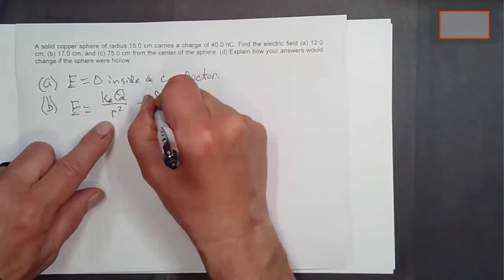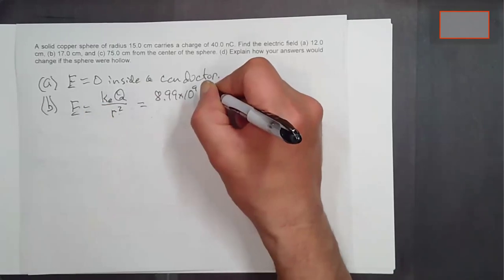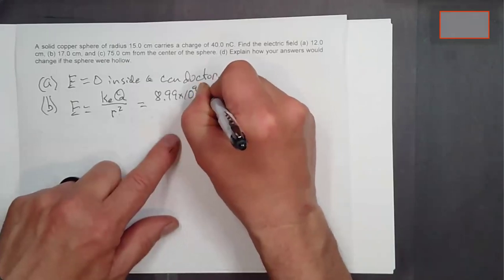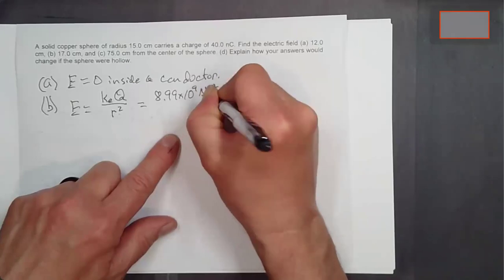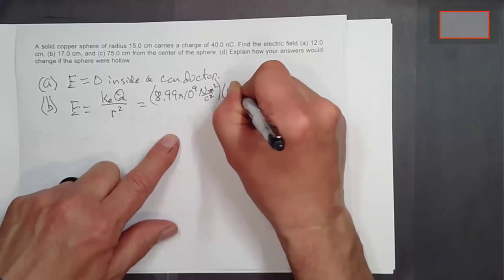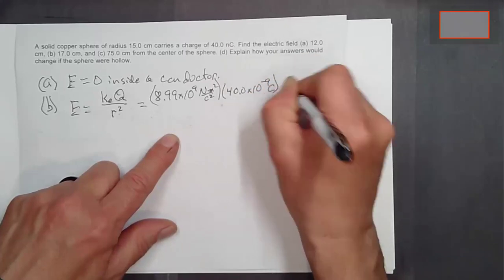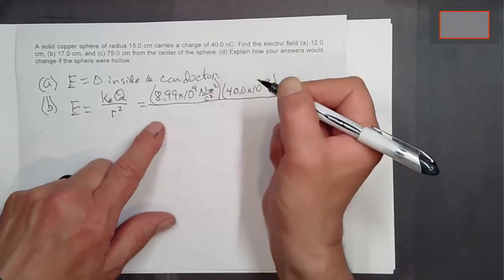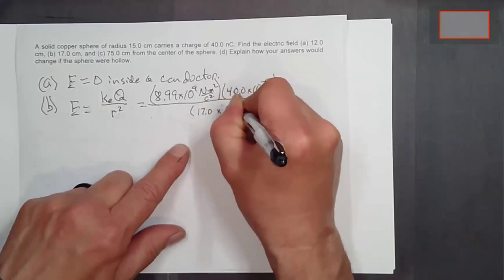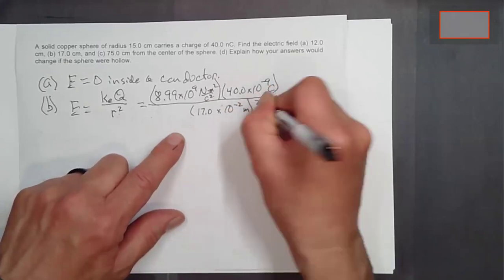So 8.99 times 10 to the 9th Newton meter squared per coulomb squared times 40.0 times 10 to the minus ninth coulombs, and then just divide by 17.0 times 10 to the minus 2 meters, because that's what a centimeter happens to be, and that has to be squared.